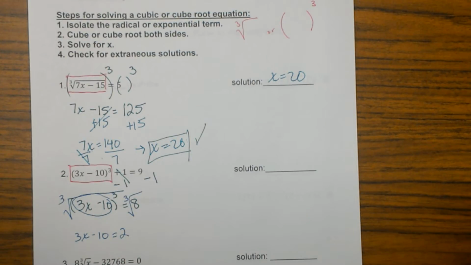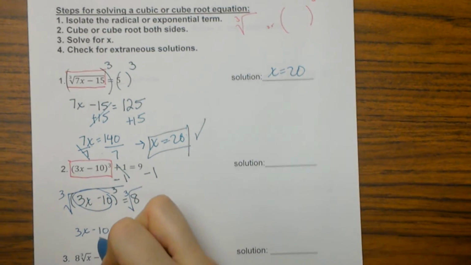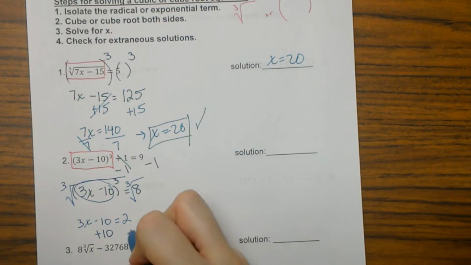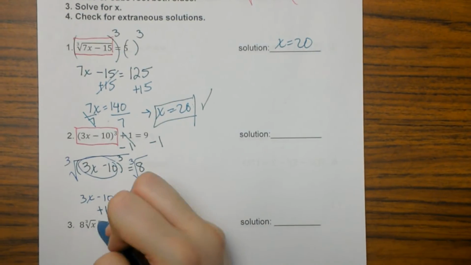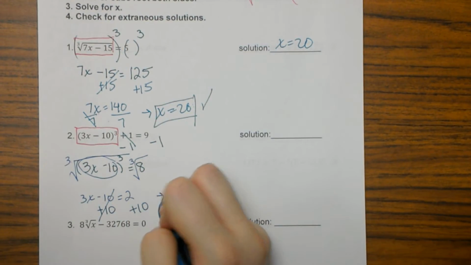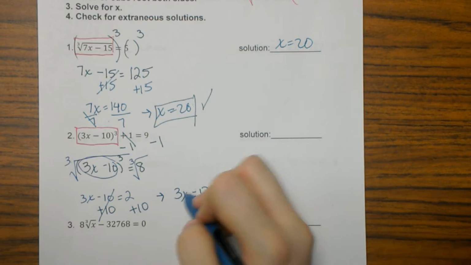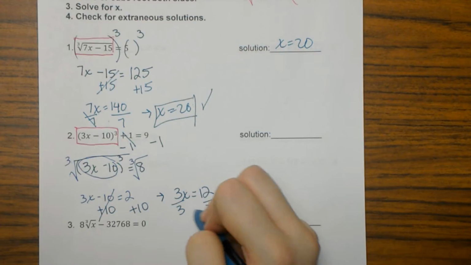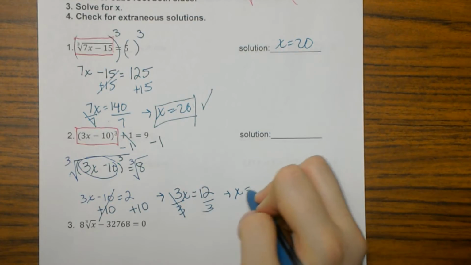From here, I just have a linear equation. I need to solve for x. So I'm going to add 10 to both sides. That gives me 3x is equal to 12. So I divide by 3. I get that x is 4.